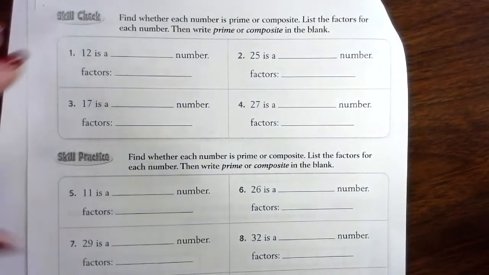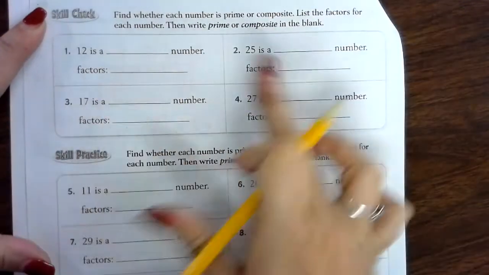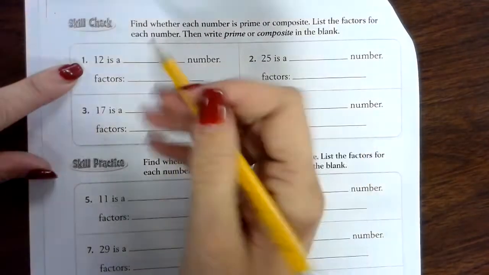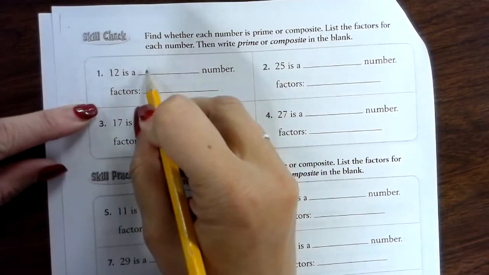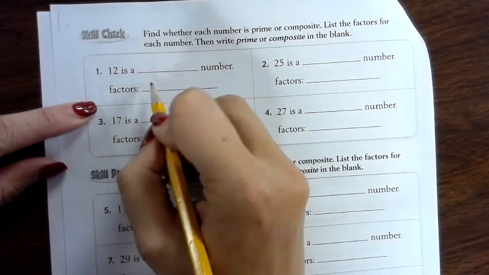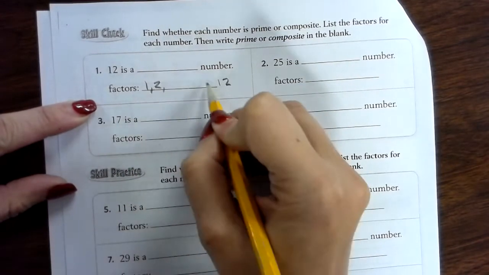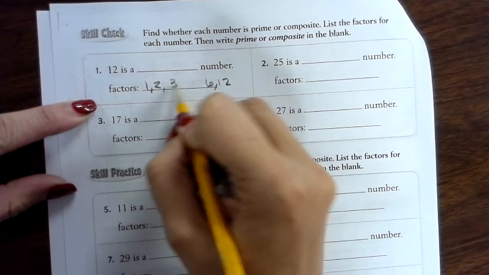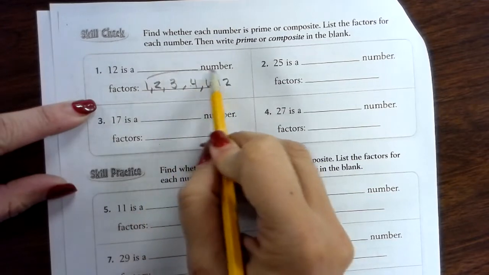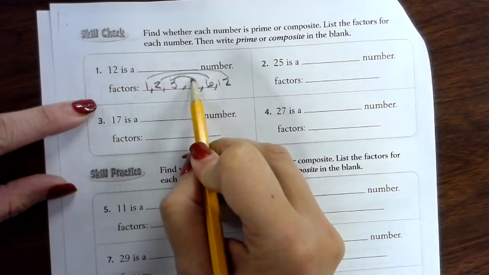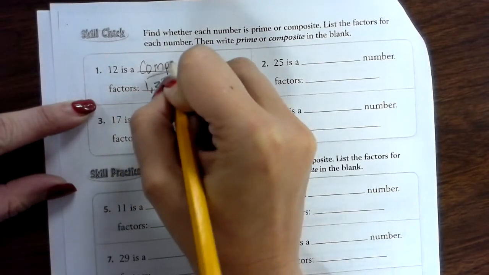Go to this right here in your packet. Again, I'm going to do these 4 with you, and then you're going to continue. What are the factors of 12? 12 is a blank number. The factors, well, I'm going to write prime or composite in here, but I've got to do the factors first. 1 times 12, 2 times 6, 3 times 4. And I know I'm done because there's nothing that goes in between. So this would have been a rainbow, this would be a rainbow, and this would be a rainbow. So because it makes several rainbows, this is a composite number.